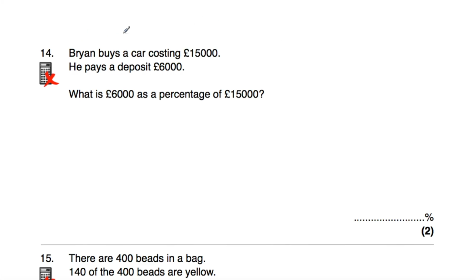Okay, question number 14 says, Brian buys a car costing £15,000 and he pays a deposit of £6,000. And then we're asked, what is £6,000 as a percentage of £15,000? In other words, what percentage of the price did Brian pay as a deposit? So let's write it as a fraction to begin with. So it's 6,000 out of 15,000. So we've written it as a fraction. Now we want to write that as a percentage, which means out of 100, and it's a non-calculator question.